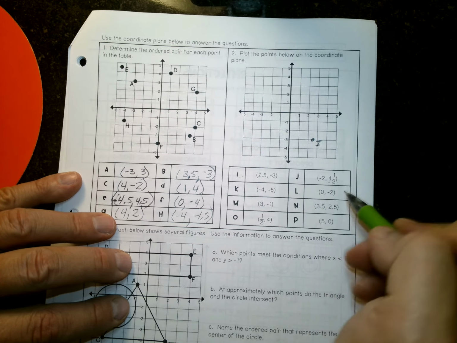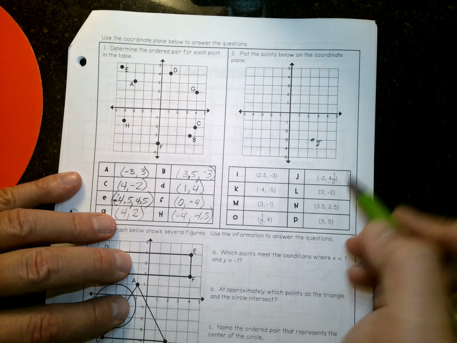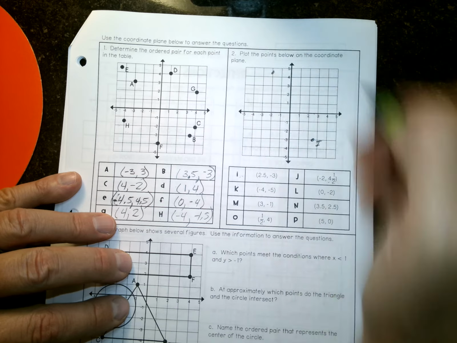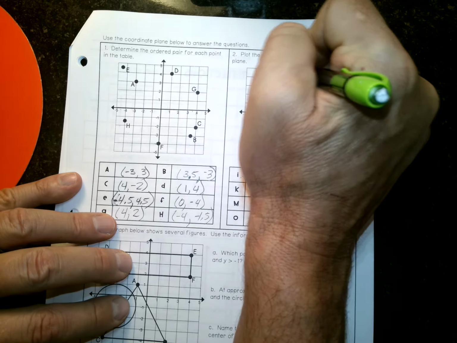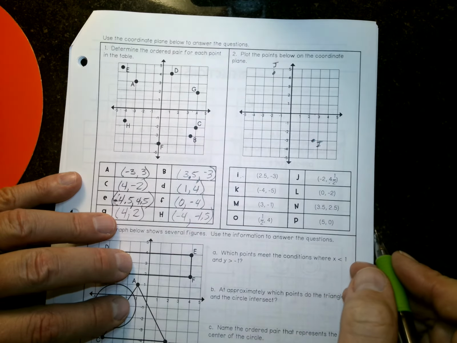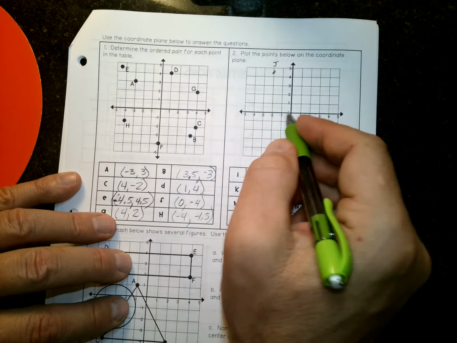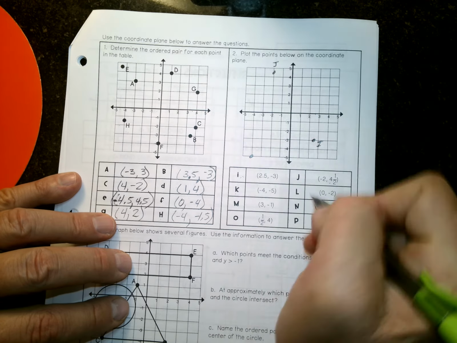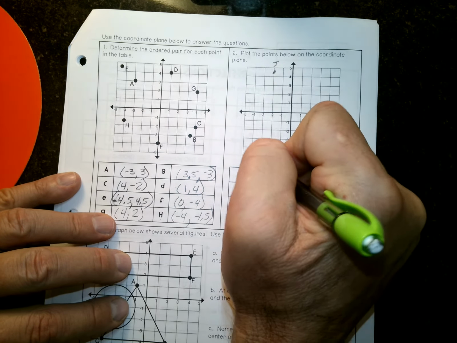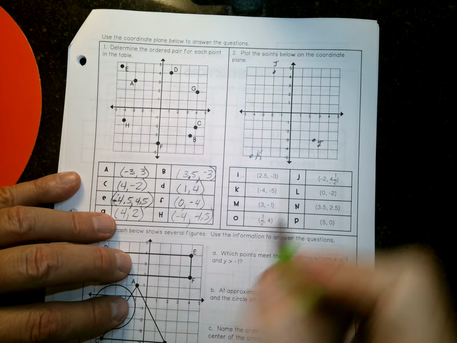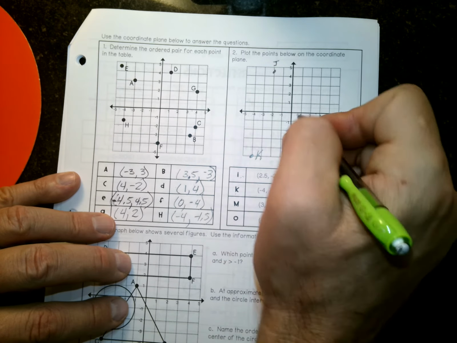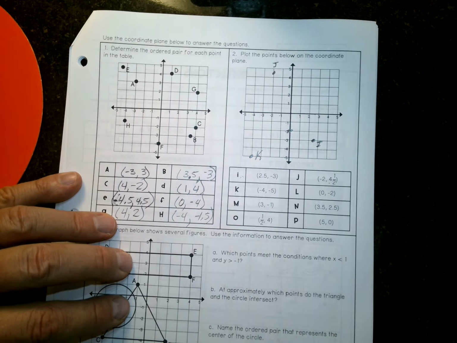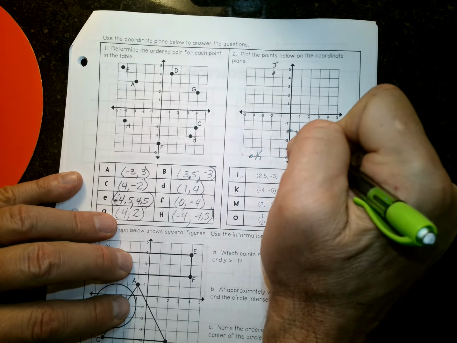Letter J is negative 2, 4.5. So I go back 2 and up 4.5. Right there, and that's letter J. K, negative 4, negative 5. That's easy there. It takes us down to the third quadrant, and there's K. L, 0, negative 2. I'm not going anywhere left and right. I'm just going to go down here. 0, negative 2, and that's letter L.